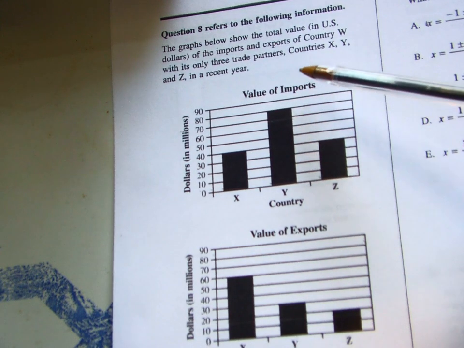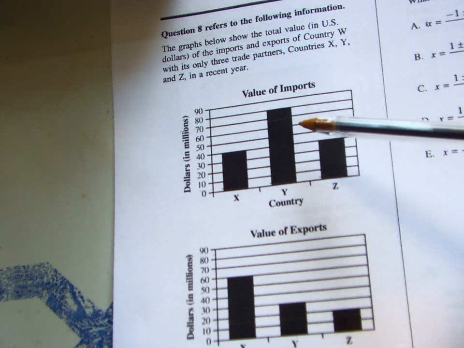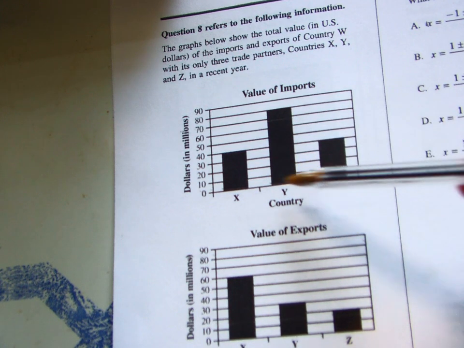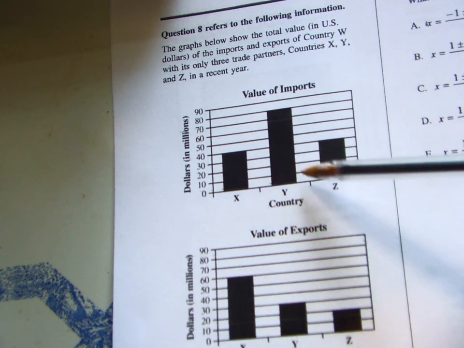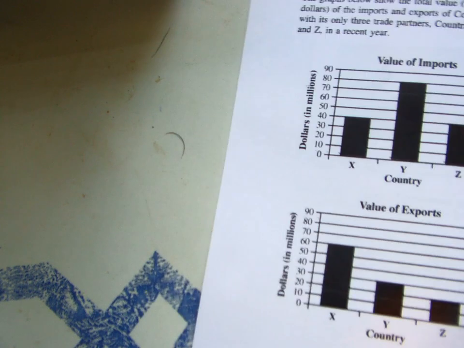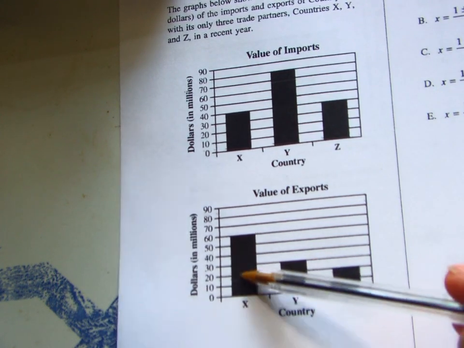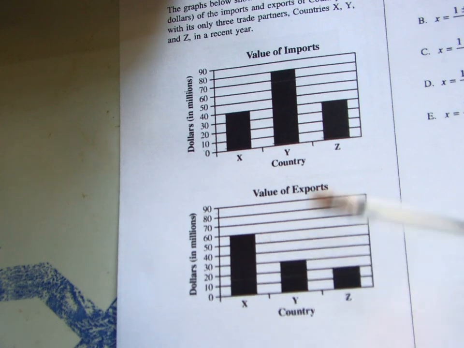Imports are things that they buy that come into the country. So you buy stuff from other countries and you import it into your country. So this is about the imports that country W gets from country X, country Y, and country Z. The bottom says exports. That's how much stuff country W sells to the other countries. It sells the most to country X. This is the exports that's selling.